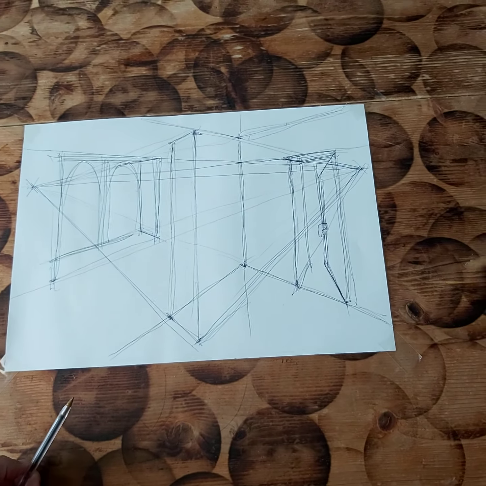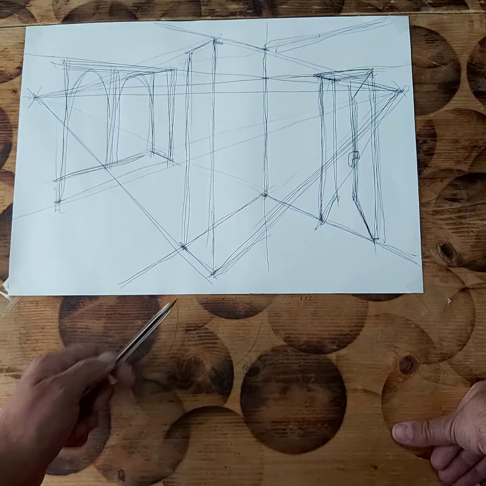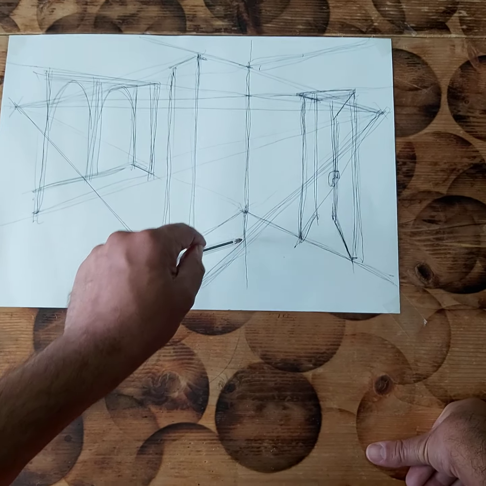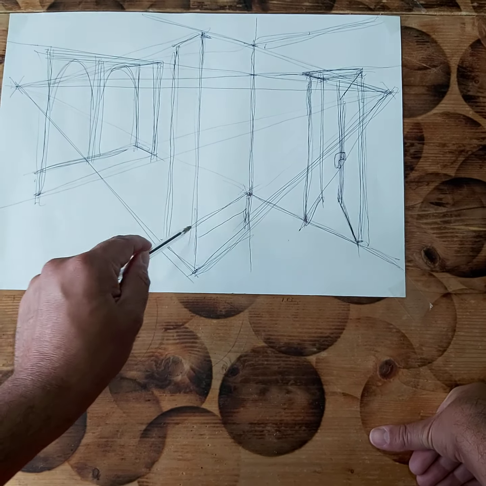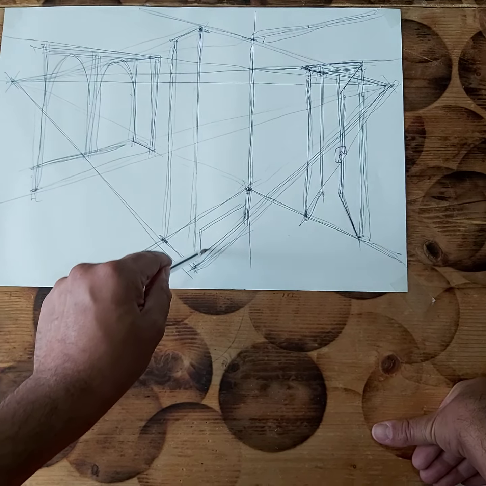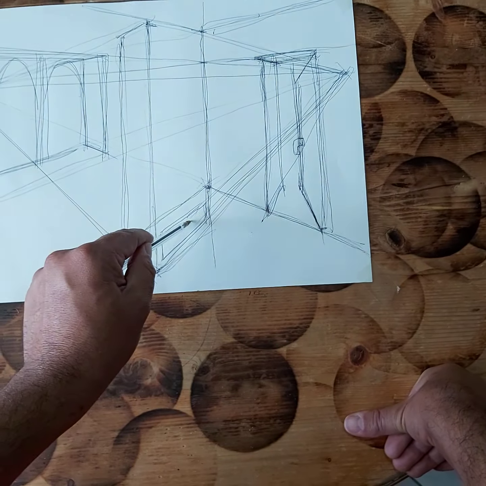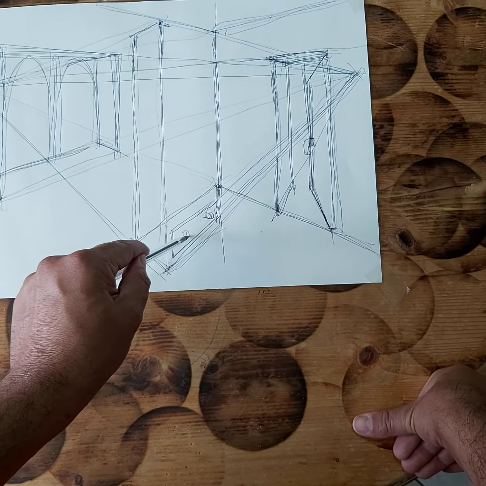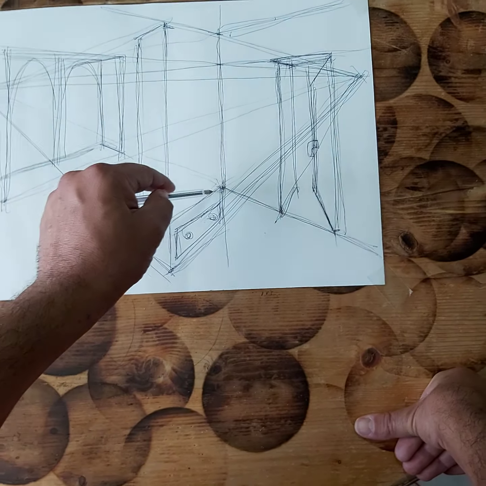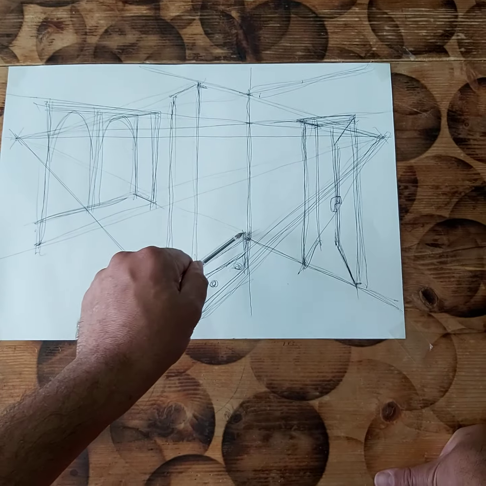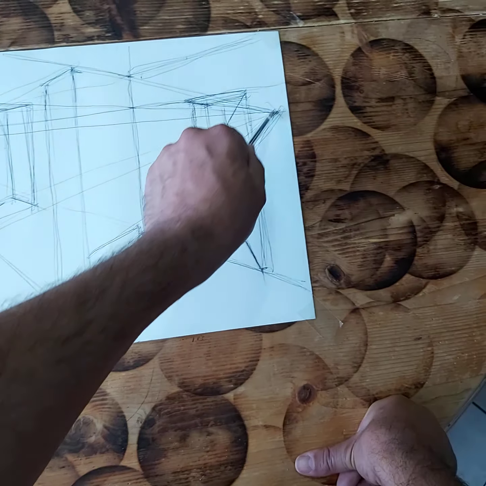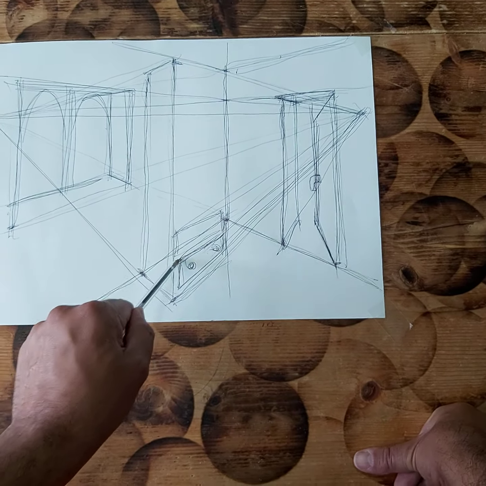This, what is it going to be? Wardrobe or bookcase, shelves. I can decide now. So maybe I'd have a drawer at the bottom there. Take that to the vanishing point. Maybe it's got a couple of handles, drawer pulls on it like that. Maybe another one above that. Going back to the vanishing point on the right hand side.